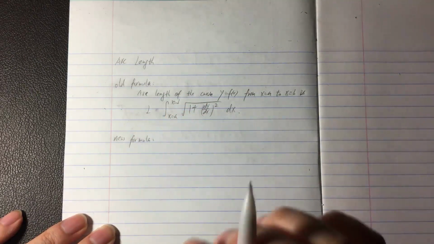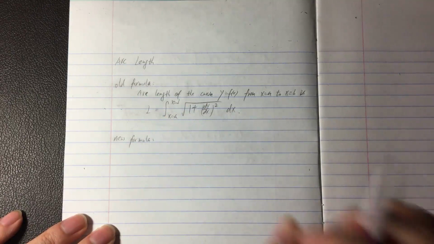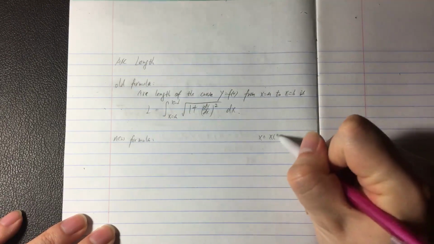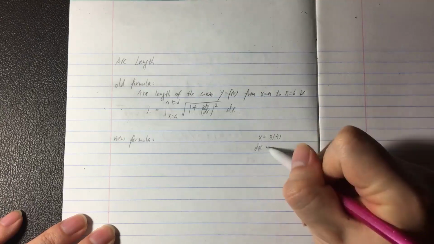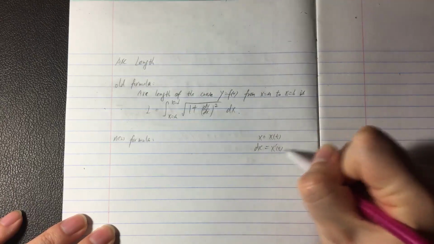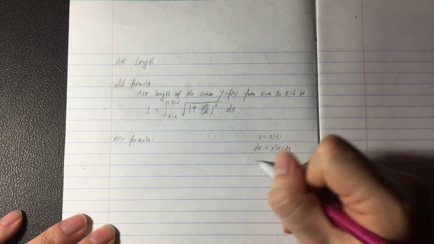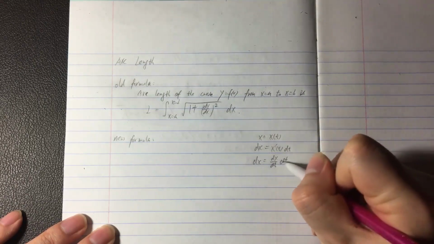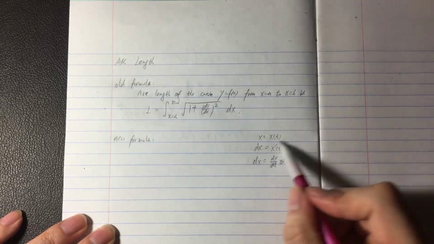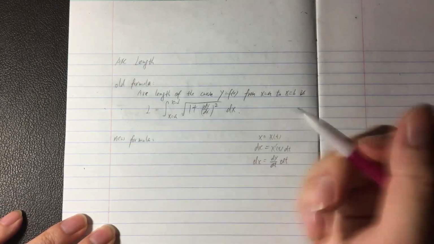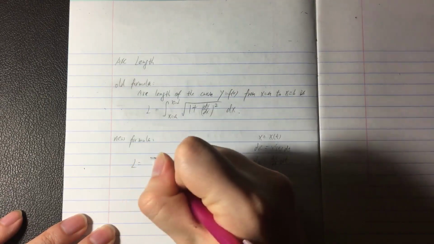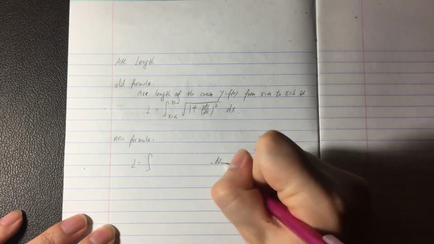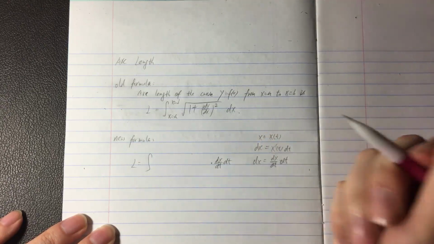If we consider x and y are parametric equations with parameter t, then x is a function of t. dx can be written as x prime of t dt. That means dx is dx over dt times dt. x prime of t can be written as dx over dt. Then in this arc length formula, the last part, ds can be written as ds over dt dt.